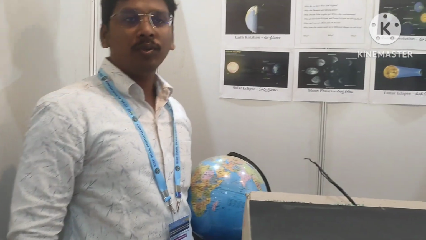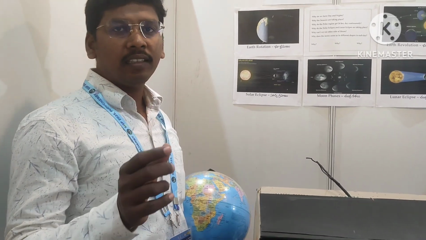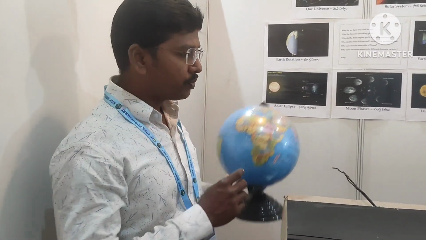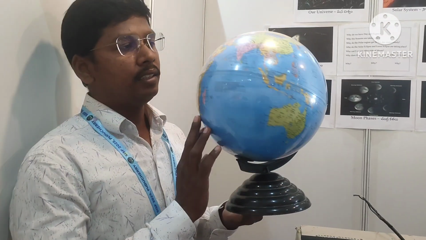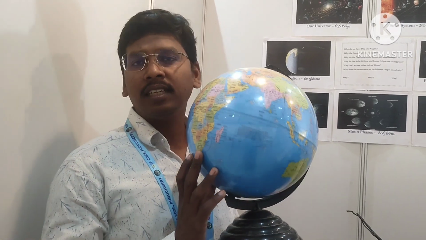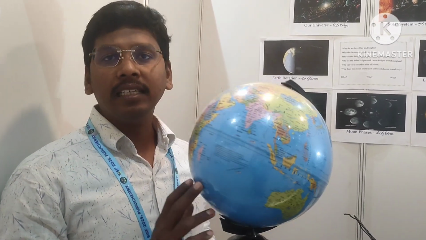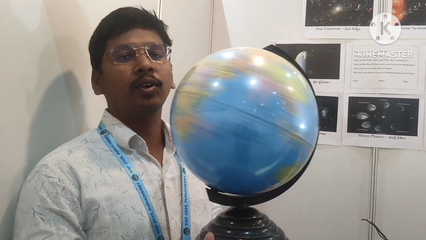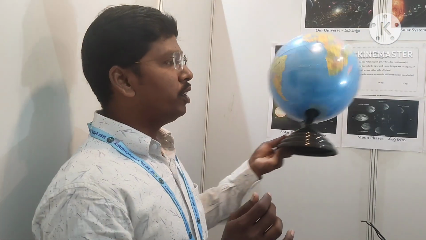Today I came here to participate in the Southern India Science Fair in the Future Exhibit category. I want to explain about the movements of the Earth and the movements of the Moon. First of all, this is the globe, this is the model of our Earth. Earth has two types of movement. First one is rotation and second one is revolution.